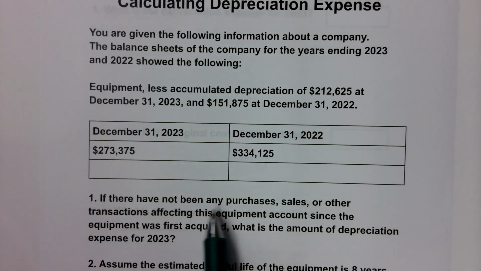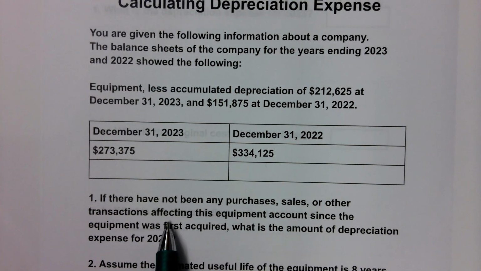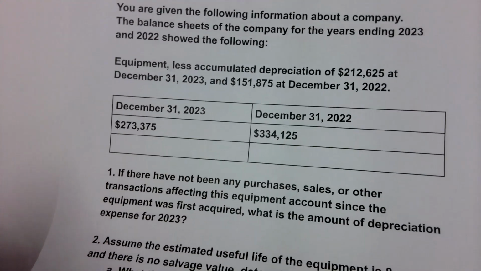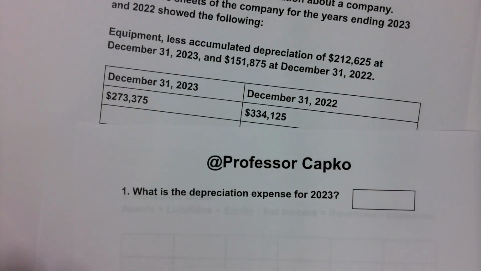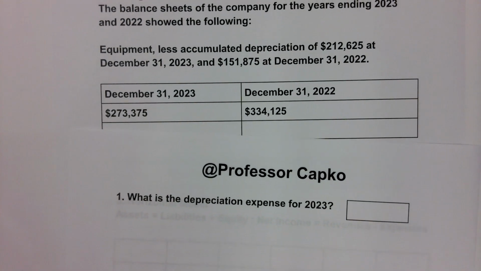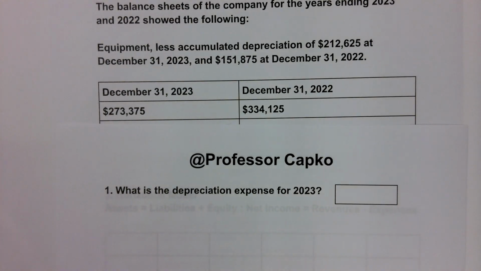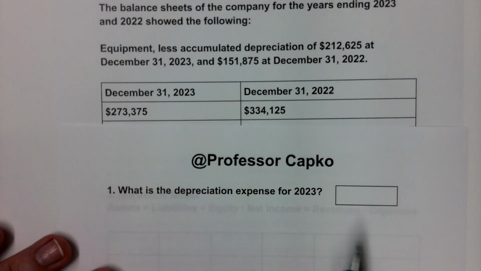If there have not been any purchases, sales, or other transactions affecting the equipment account since the equipment was first acquired, what is the amount of depreciation expense for 2023? So let's take a look at that. We're going to put the answer right here. What is the depreciation expense for 2023?